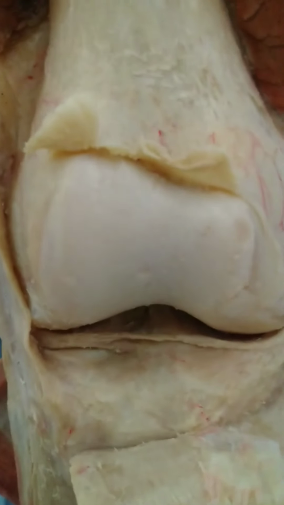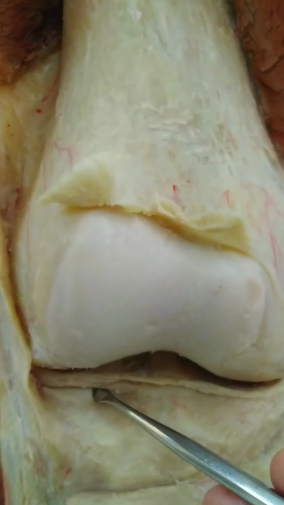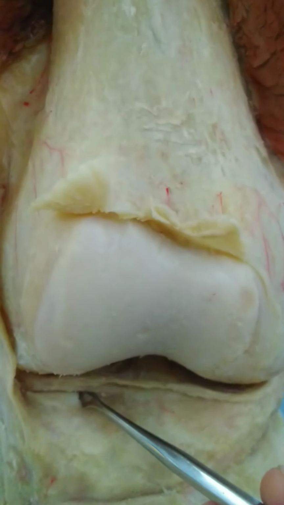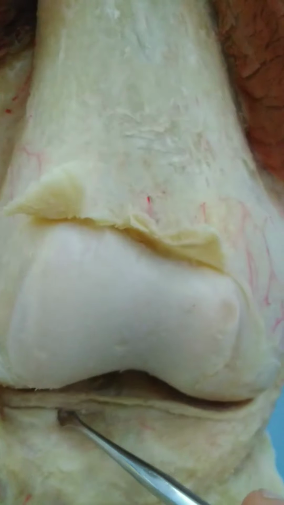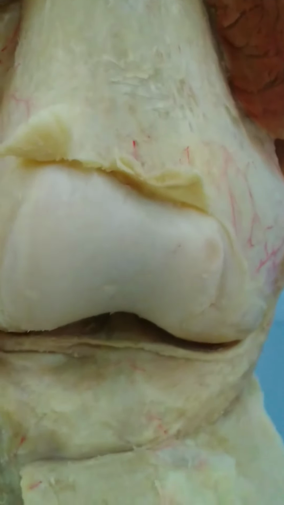We can also see the meniscus, part of the articular cartilage resting on top of the tibia. We have the lateral meniscus right here, and the medial meniscus on this side.